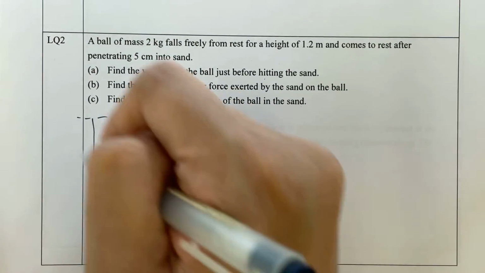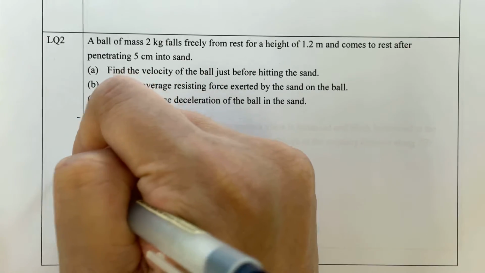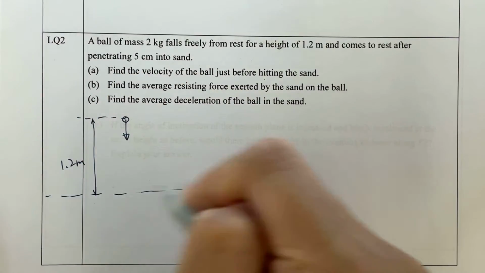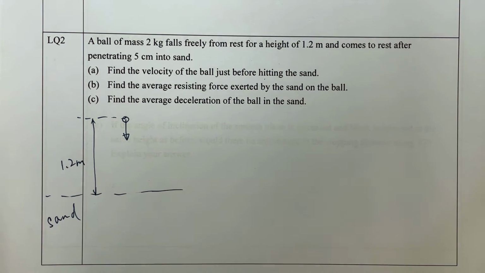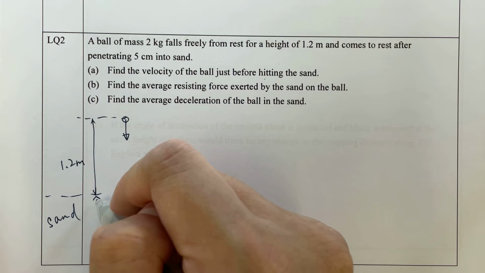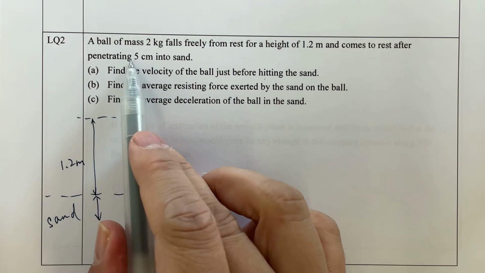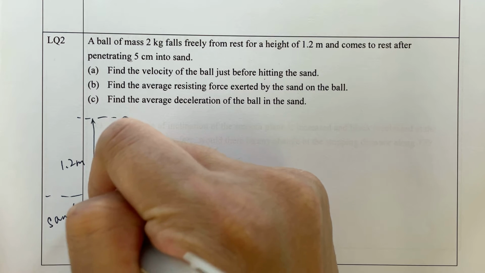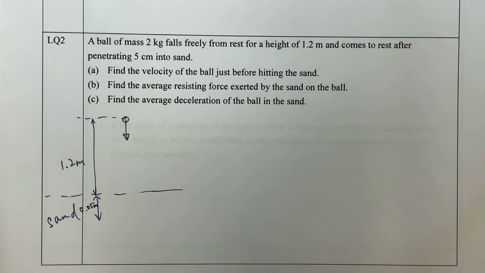It dropped by 1.2 meter, and then it comes to the sand. This is sand. So in the sand, it travels for another 5 cm, which is 0.05 meter. So be careful for this value. And notice that in this region, there will be resistive force. Okay, resisting force, sorry. So when you try to find out what is happening in the sand, you need to consider the work done against the resistive force.